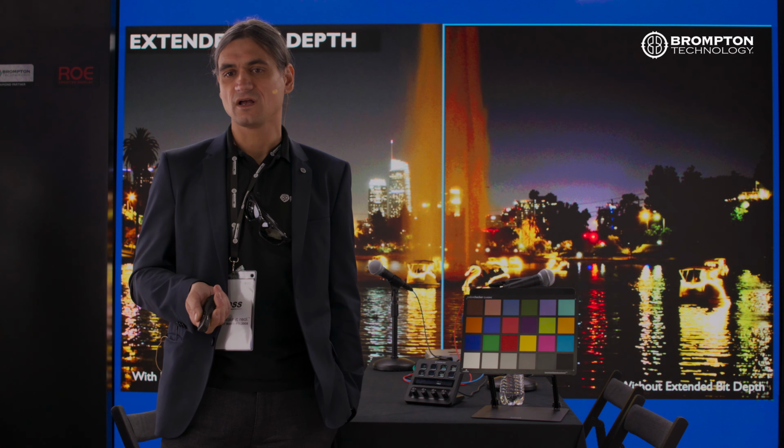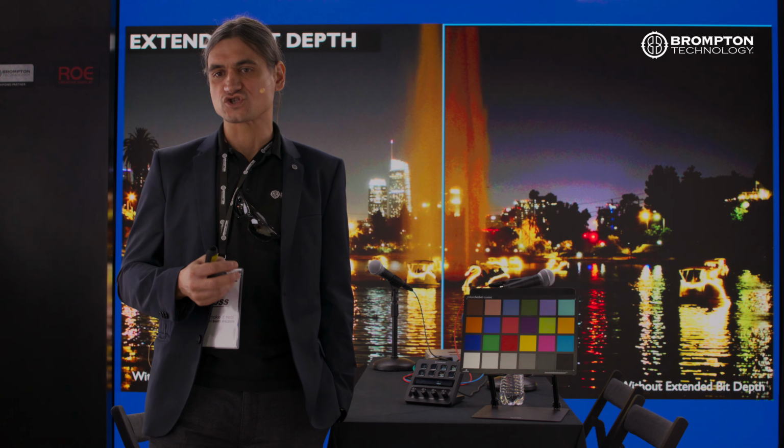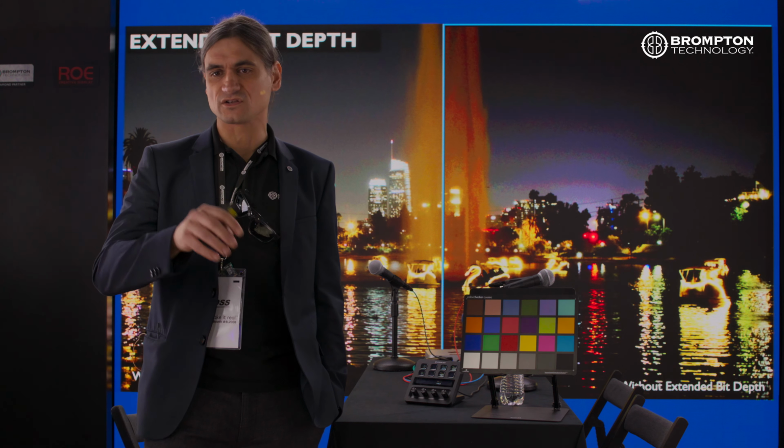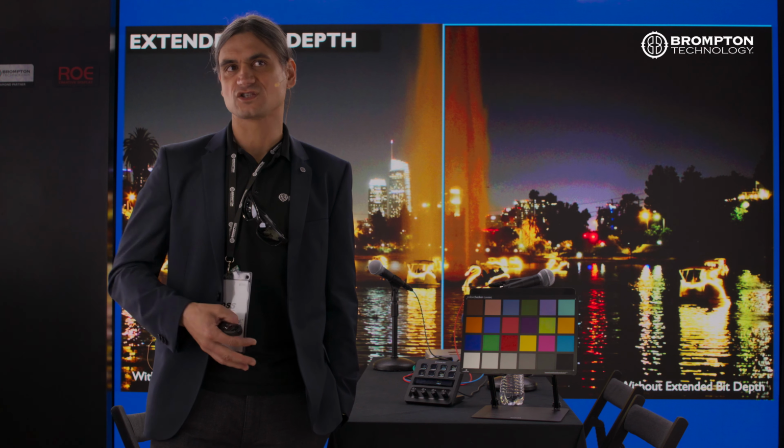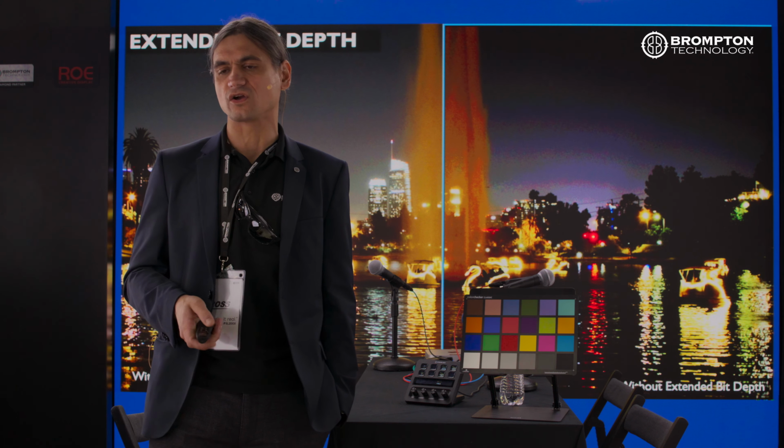So you see in this example, with extended bit depth, you have an image even on a very low level which is still smooth, with quite nice gradients. Without it, it just looks banded. You have, well, not a very good quality.